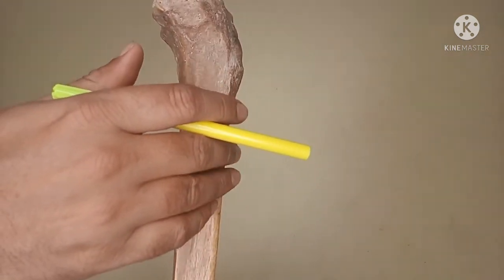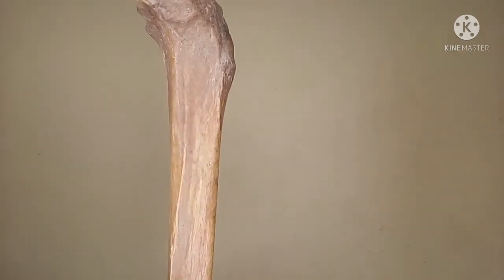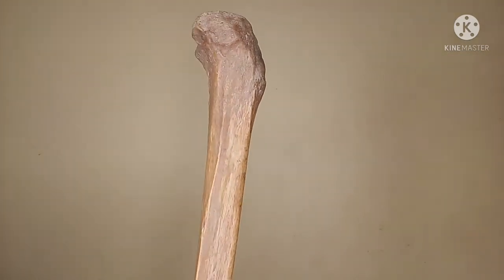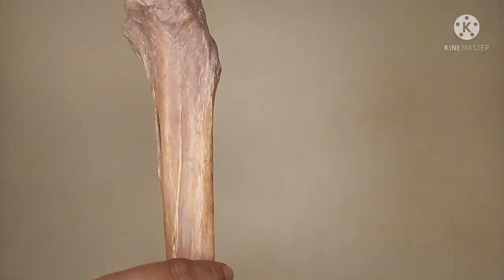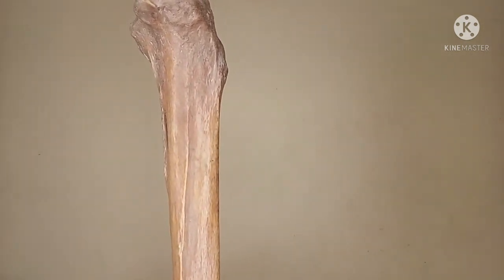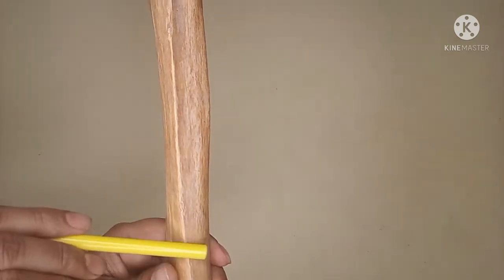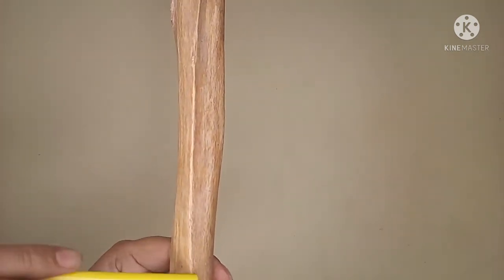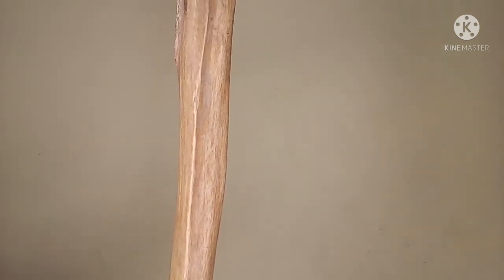The anterior border of the tibia gives attachment to the deep fascia of the leg and its lower part to the superior extensor retinaculum. The rough upper part of the fibular notch gives attachment to the interosseous tibiofibular ligament.